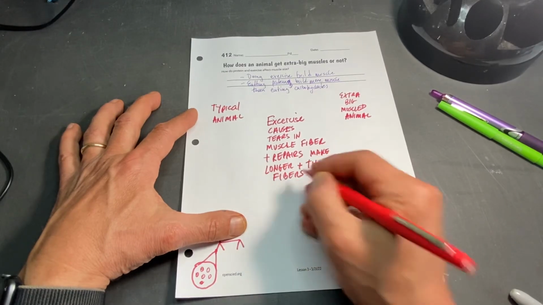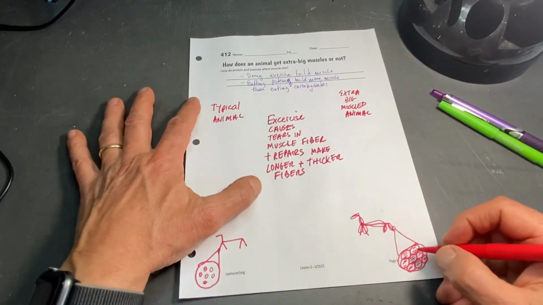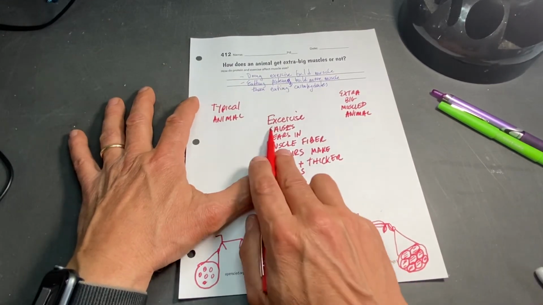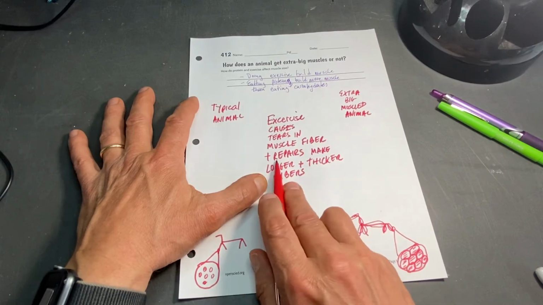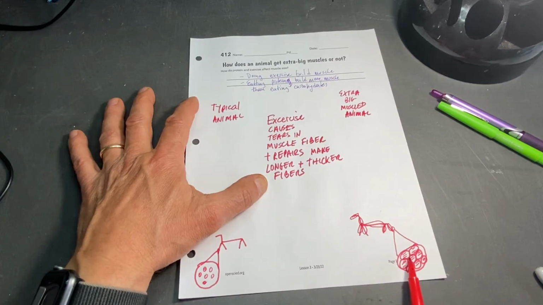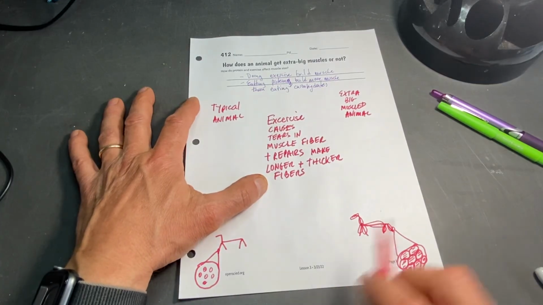So these are tiny little thin, hair-like, if not smaller, fibers. But when we rip and tear them when we exercise, we repair them and make them longer and thicker, and that's what makes the cells bigger. So that's the one thing.